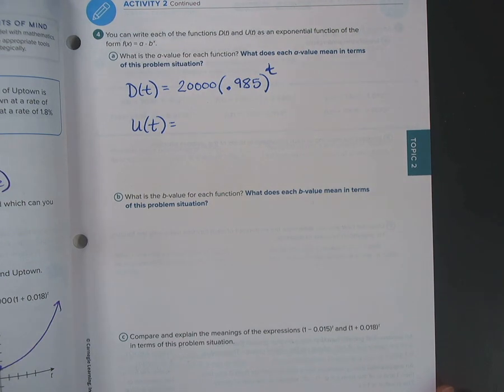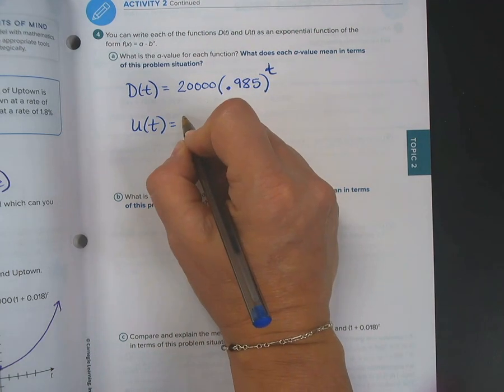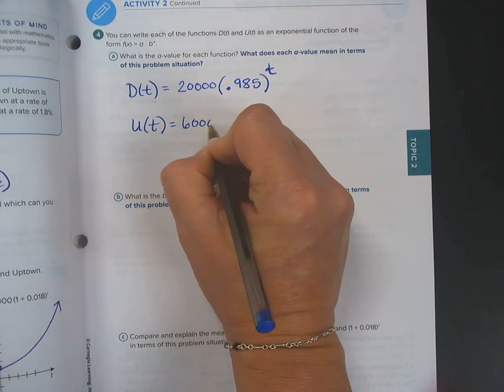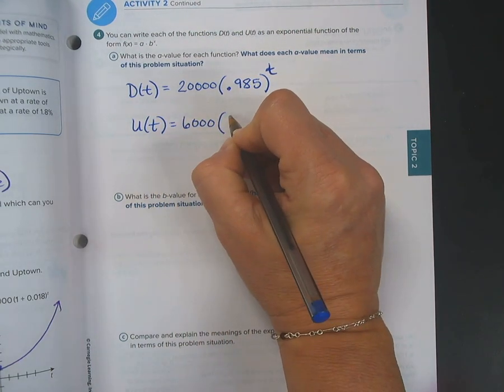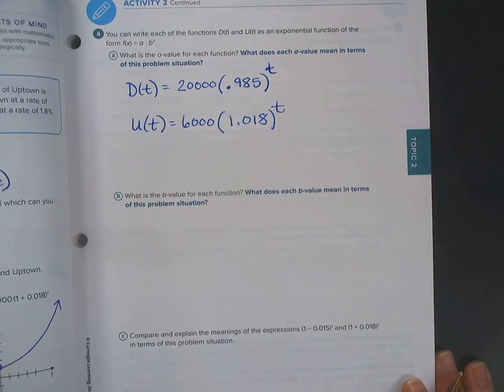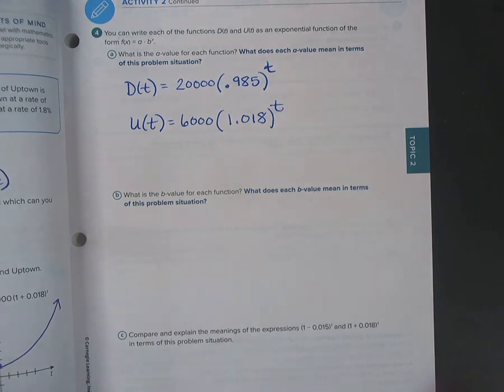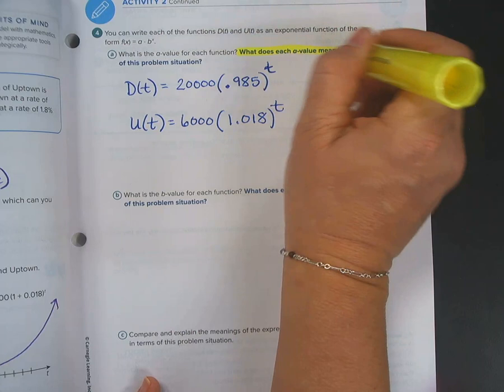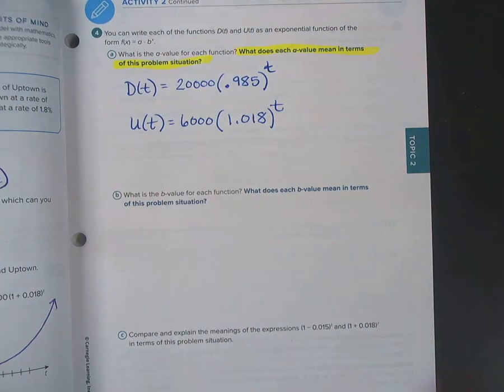What's uptown going to be, Avery? 6,000 times 1.018 to the t power. Very good. So what does the a value in each of these situations represent, Bella?